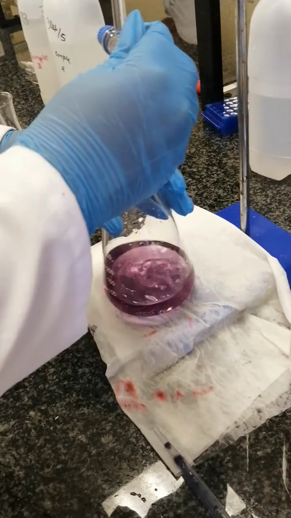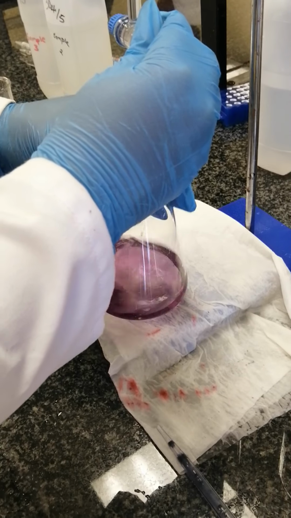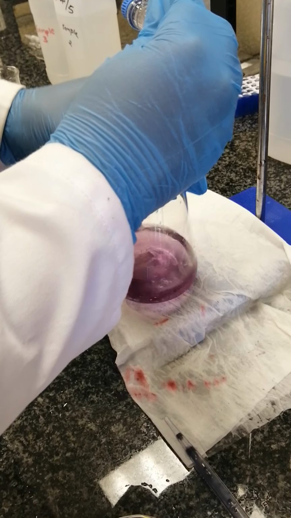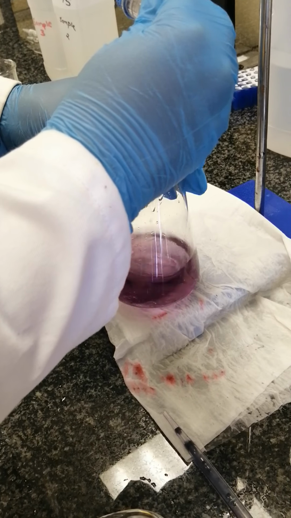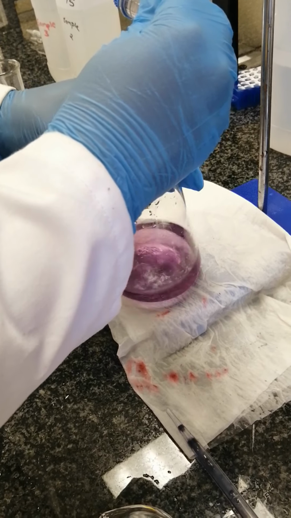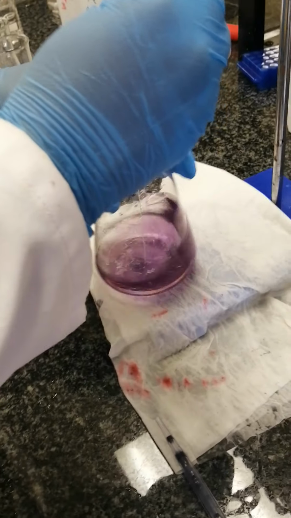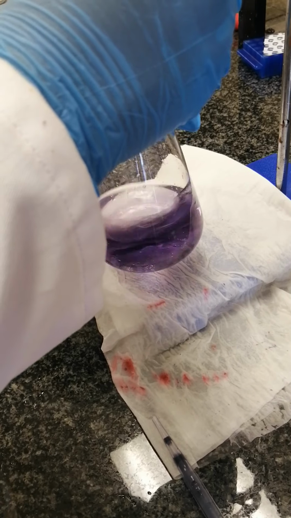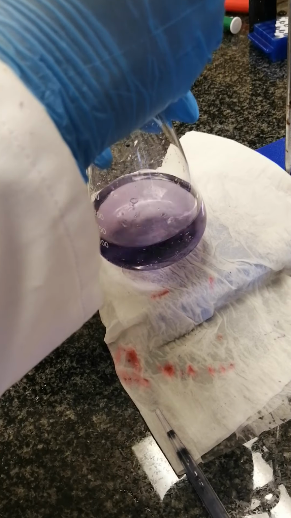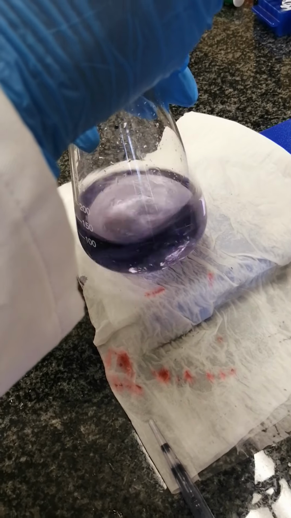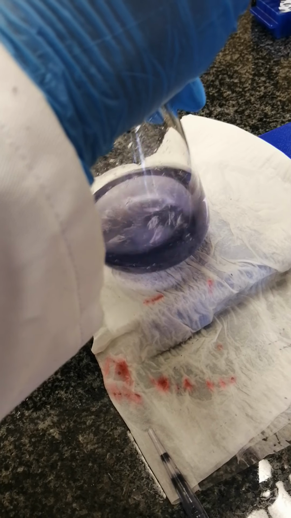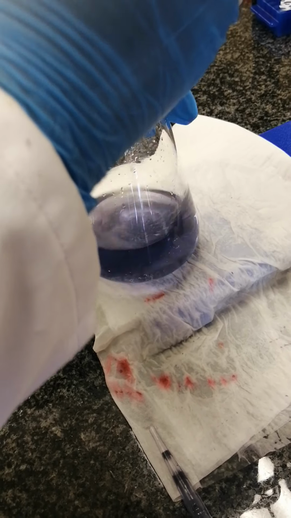So as you can see, you do it drop wisely, up until your color changes to blue. So titrate your water sample. Make sure that you see it when it changes. You can see that it's coming. So when it comes, make sure that you decrease the drops. Okay, there it goes.